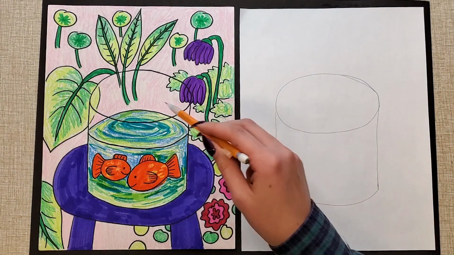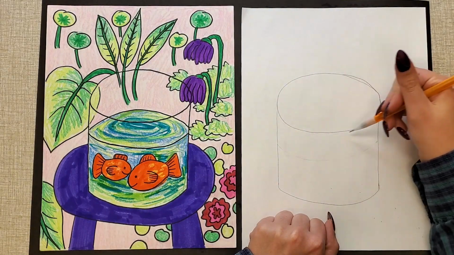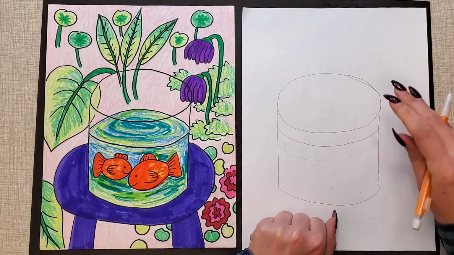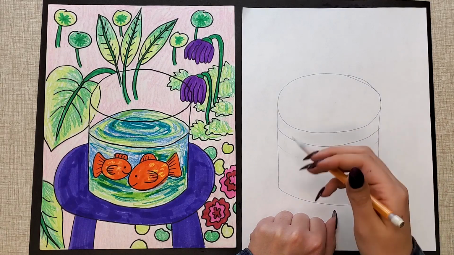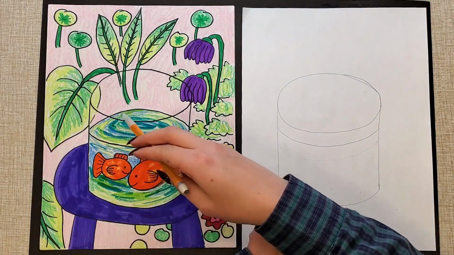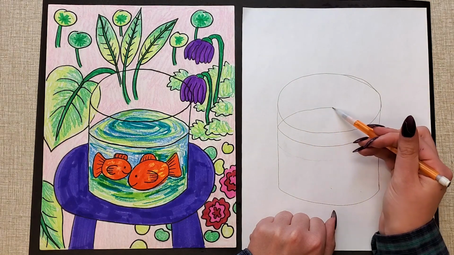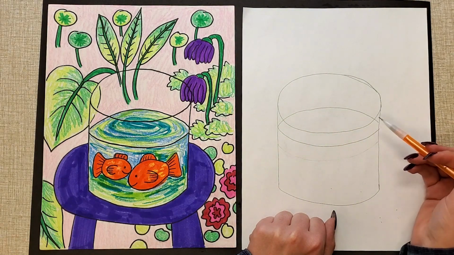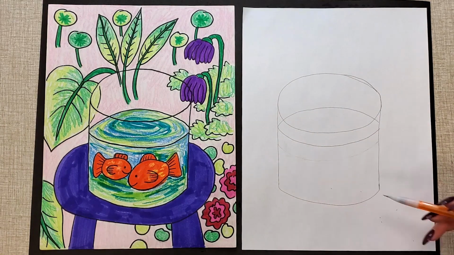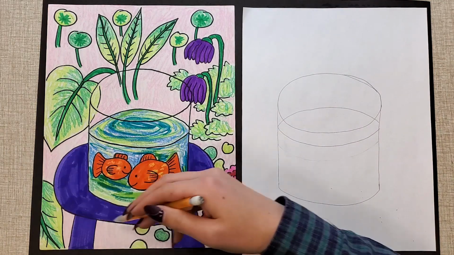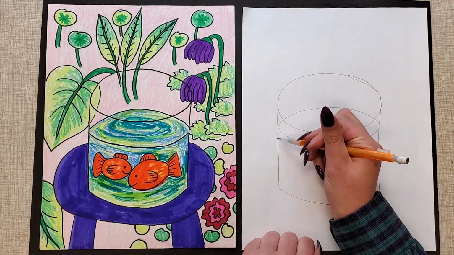Now we're going to make the top of our water. So just a little bit below this curve here, we're going to make a curve like a smiley mouth. Now, if you want to just leave it this way, you can, but to make it look 3D, we're also going to do a curve like a frowny mouth. If you feel really confused looking at all those lines together, then you can just skip that part if you need to. Now, the next thing we're going to do is make our little table, which is another oval behind our little water vase here.